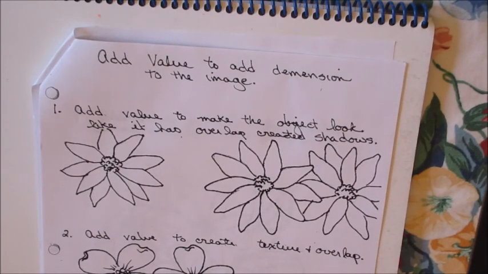This is the second worksheet in a series in your packet, and this worksheet gives you some rules about overlap, texture, and how to deal with curved surfaces. And I just have a couple flowers here as an example. It could be applied to almost any object.